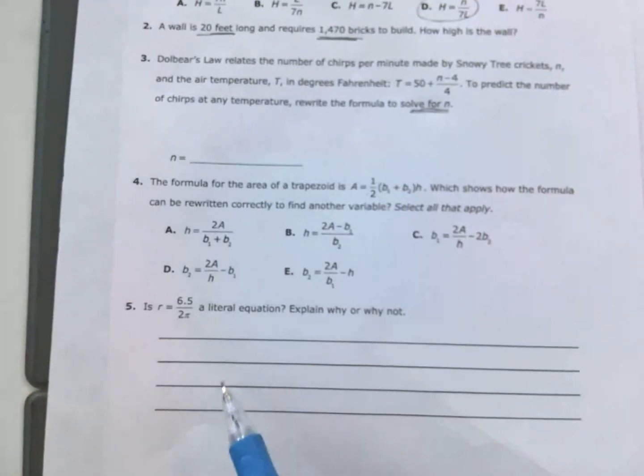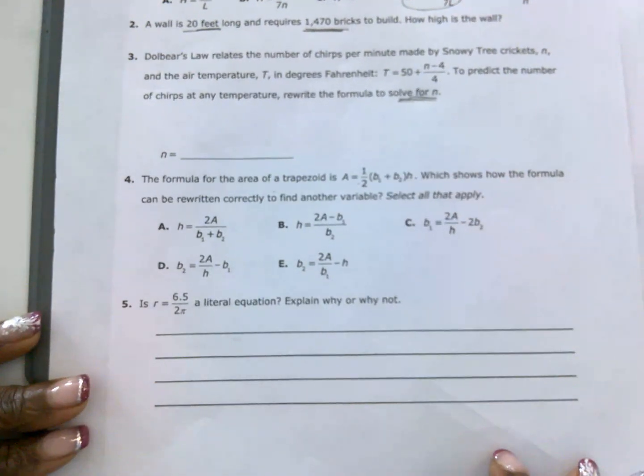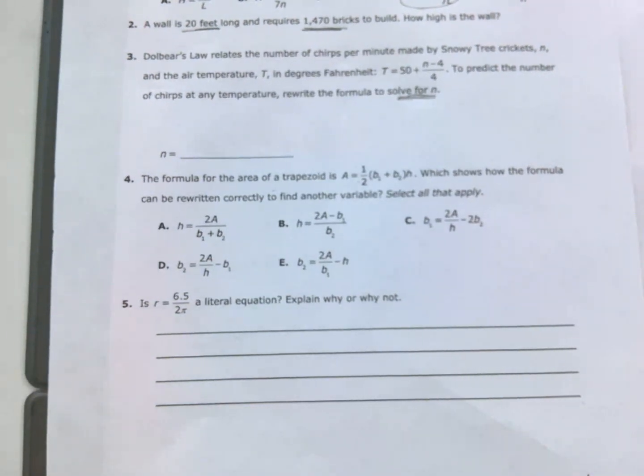Raise your hand if you put that it is a literal equation. Raise it high. Raise your hand if you said it's not a literal equation. Okay, I want you all to tell me why you think it's not a literal equation. Somebody is talking.